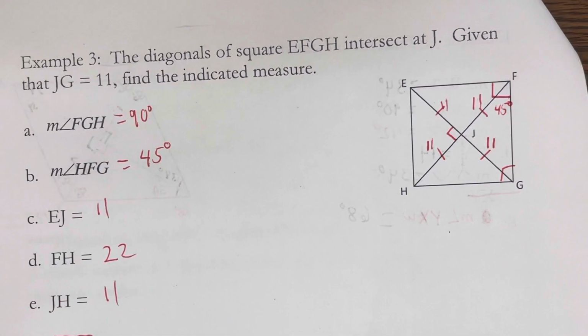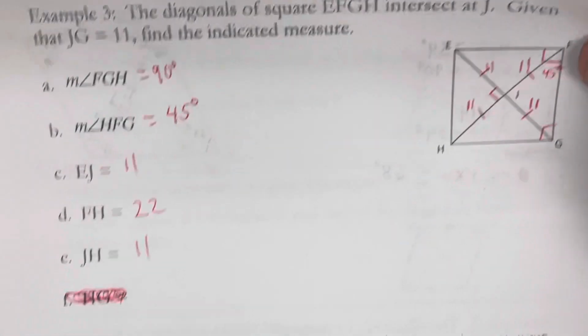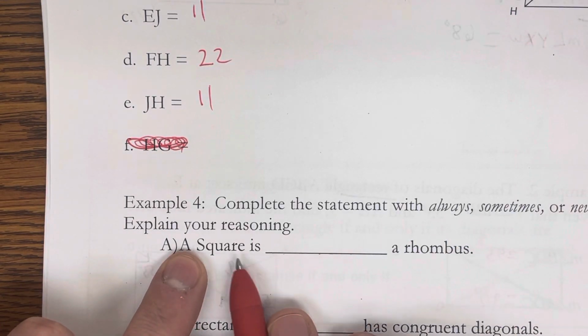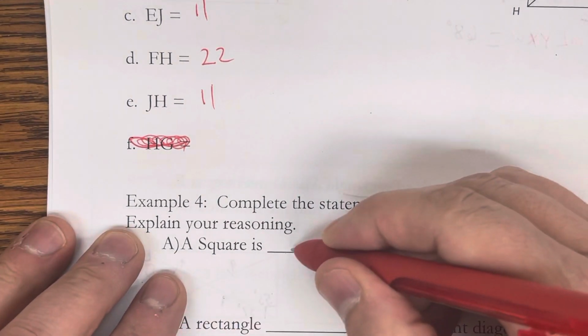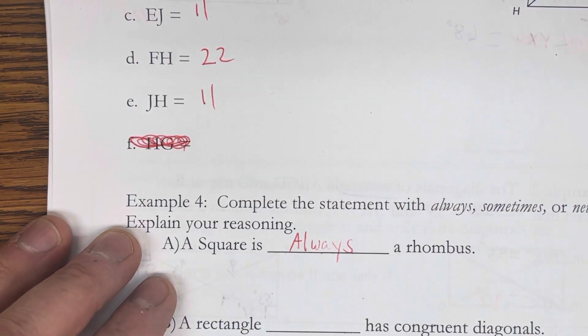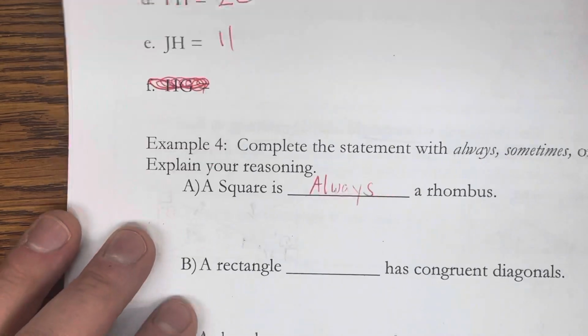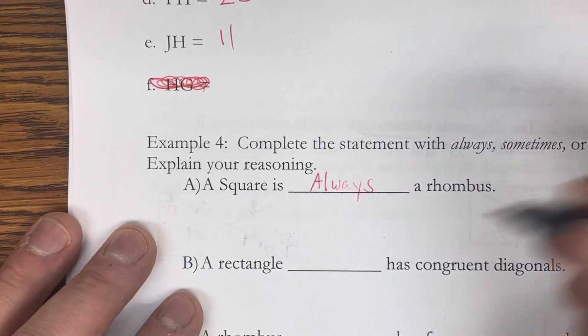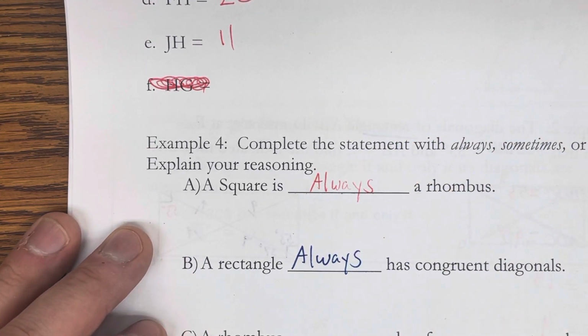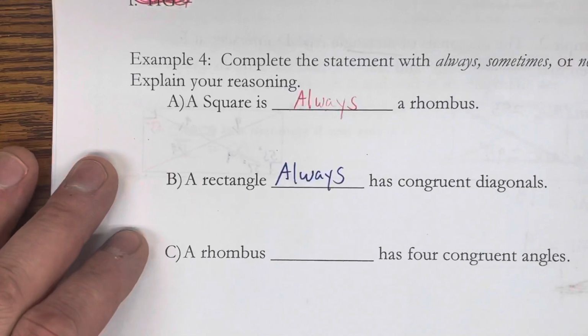So, moving on to our last step, always, sometimes, nevers. Square. How often is a square a rhombus? Keep in mind the square is the most special one. A square is always a rhombus, because a square always has 4 congruent sides. A rectangle always has congruent diagonals. And a rhombus only would sometimes have 4 congruent angles. So it would have to be a square.